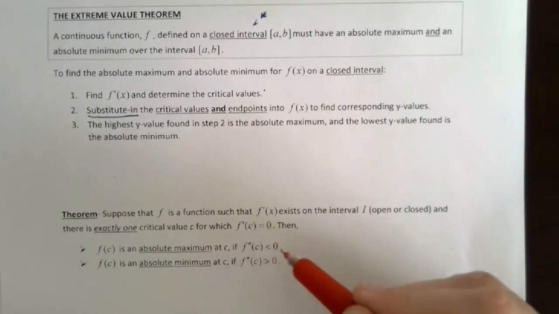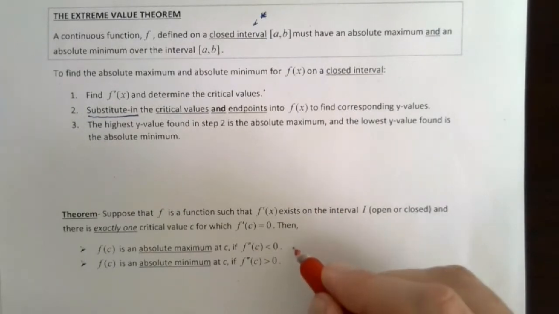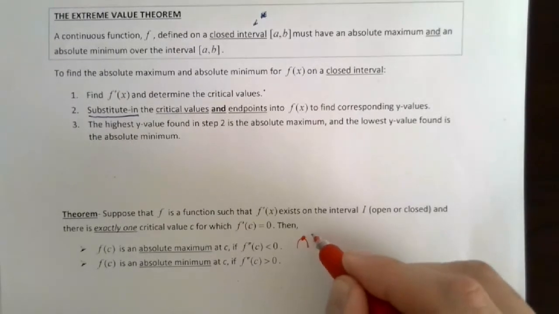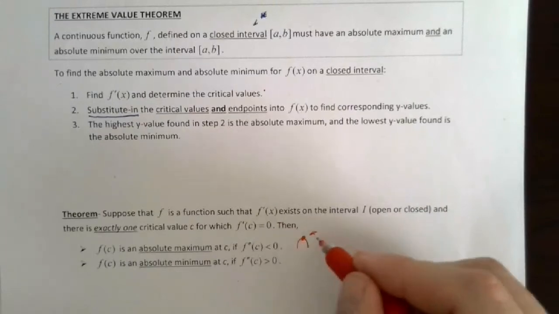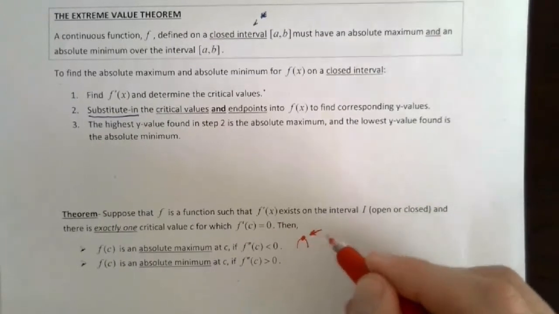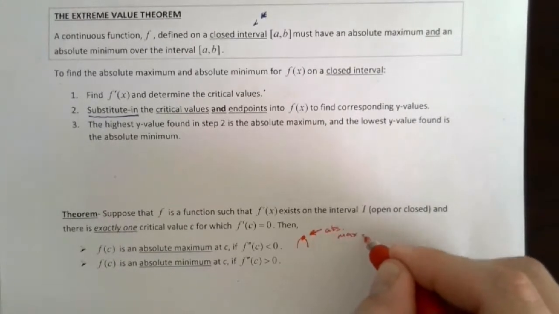If f double prime of c is less than 0, that's saying that at that critical value, the second derivative being negative tells you that the graph would be concave down. If you're concave down, since that first derivative was equal to 0 there, you know the slope is 0, this is going to be the absolute max.